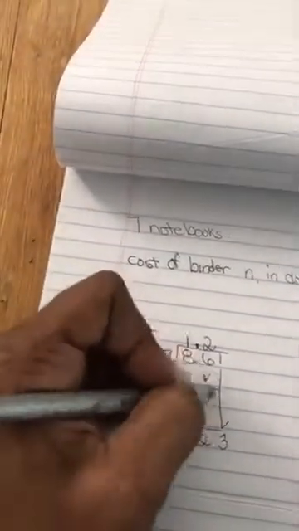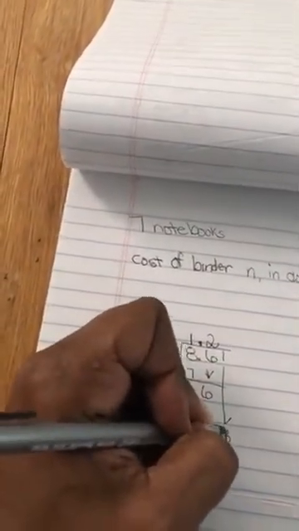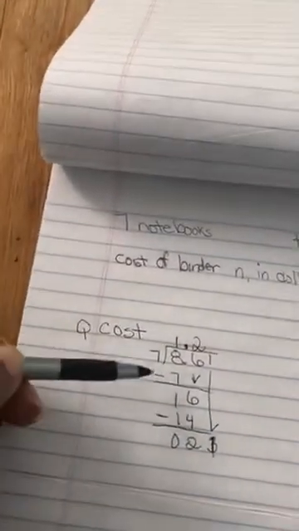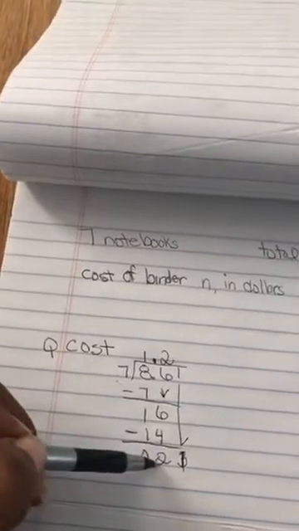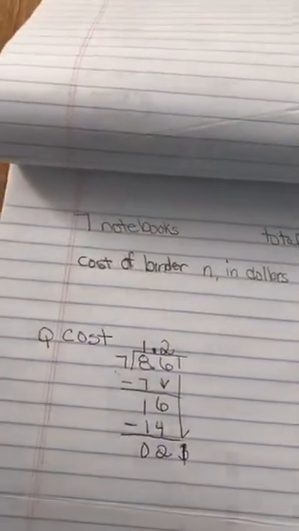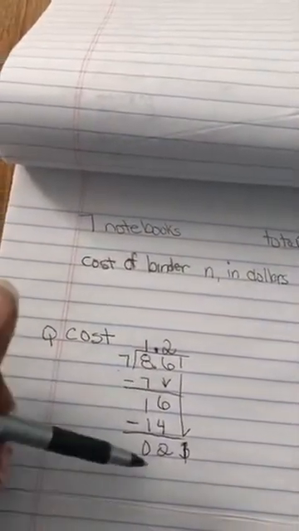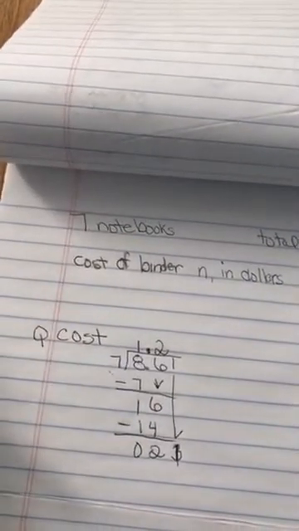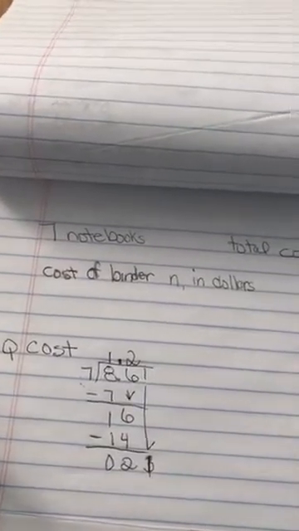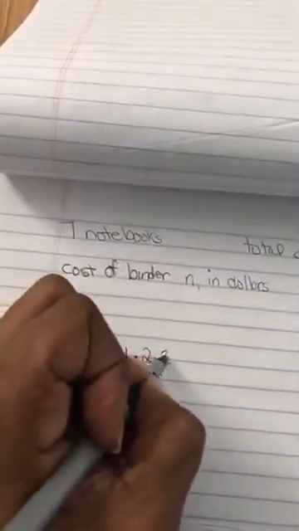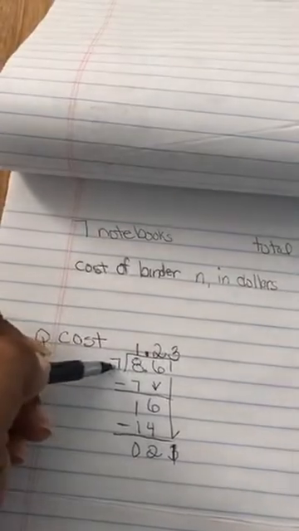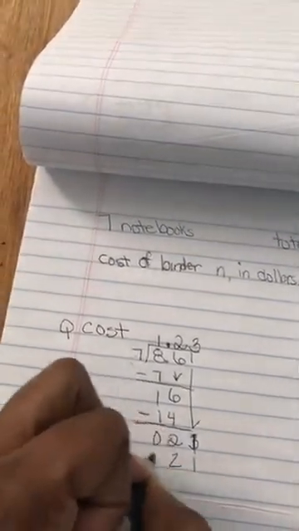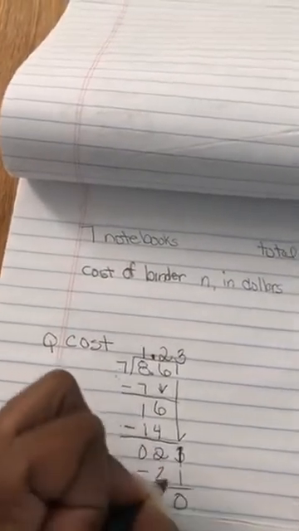Oh, oops. Perhaps I need to bring down what number it is, huh? See, I'm moving too fast. That's the problem. How many groups of 7 are there in 21? 3. 3 goes at the top. 3 times 7 is 21. 21 from 21 is 0.